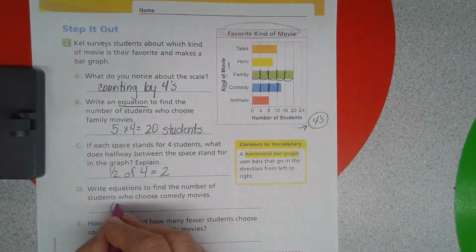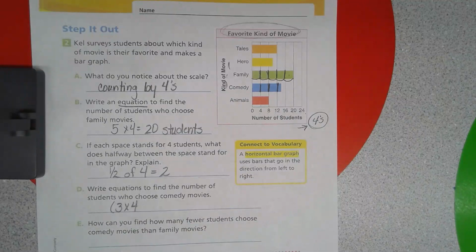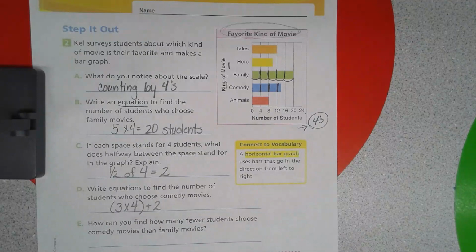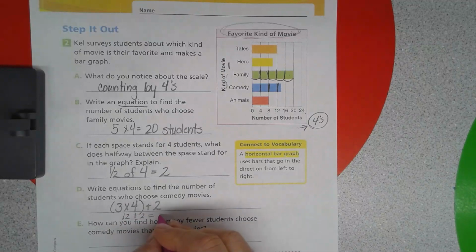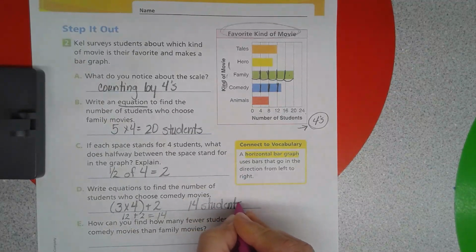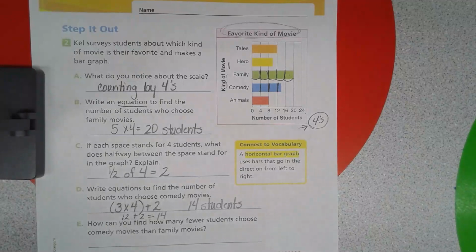We've got 3 groups, and each group stands for 4, plus 2 more. So 3 times 4 is 12. 12 plus 2 equals 14. That's right. So 14 students. That would be your number sentence.